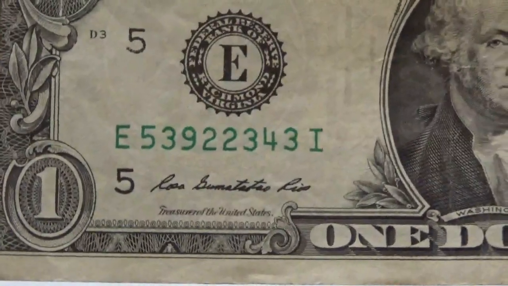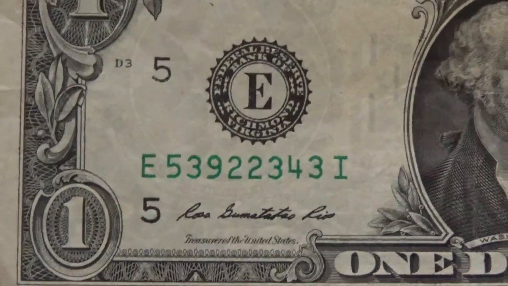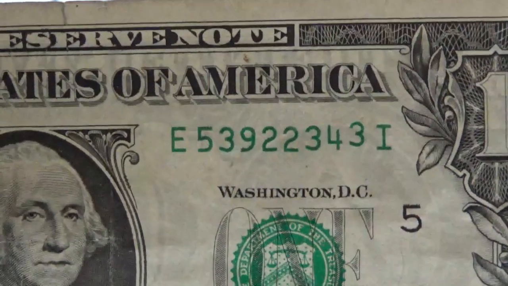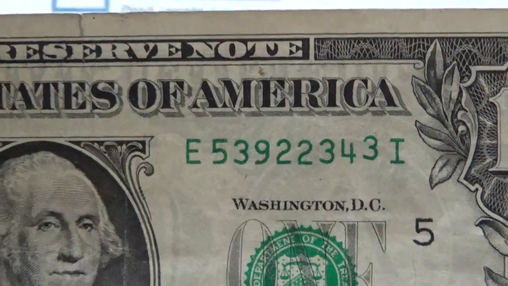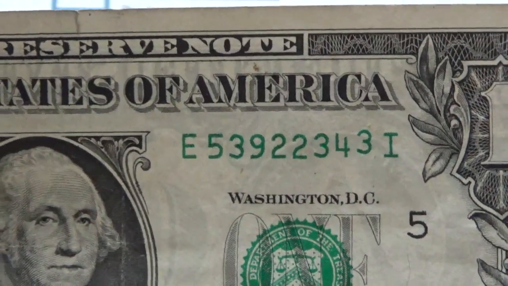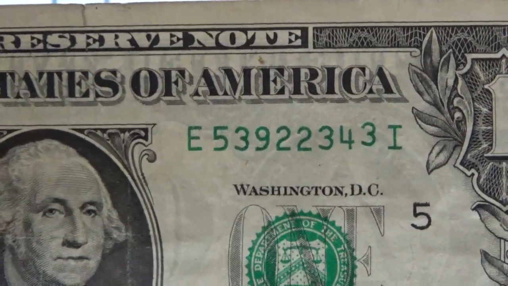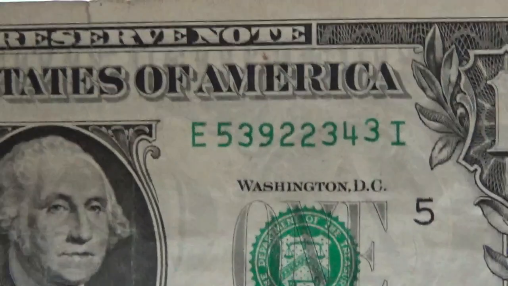As you can see, on this side the very last digit is parallel with the other numbers. But if I go to the right side, you can see how it's raised. There are some that are far more pronounced than this example, but it definitely caught my attention as I was looking through bills, and I said, oh man, that's an odometer note.